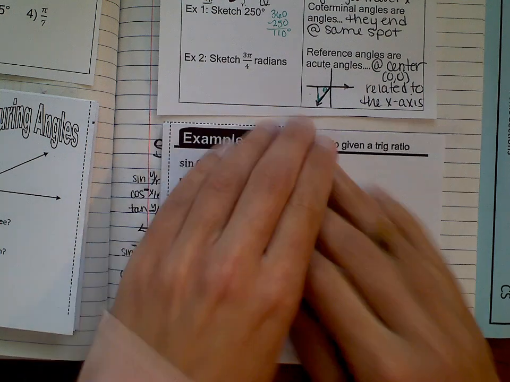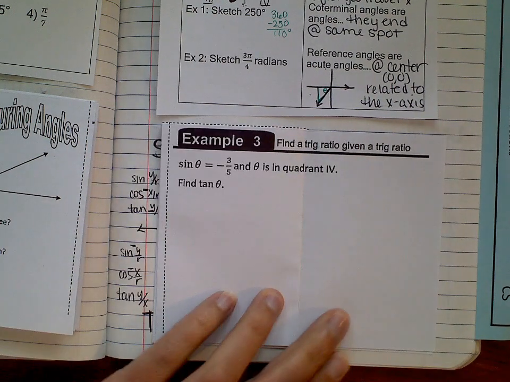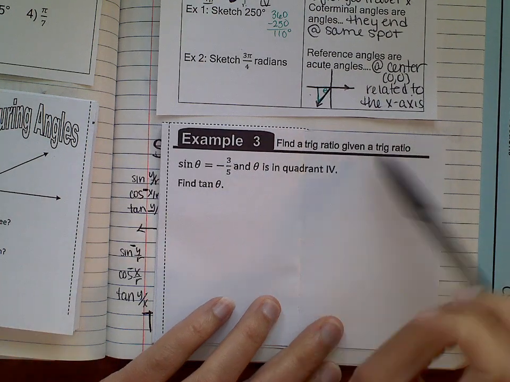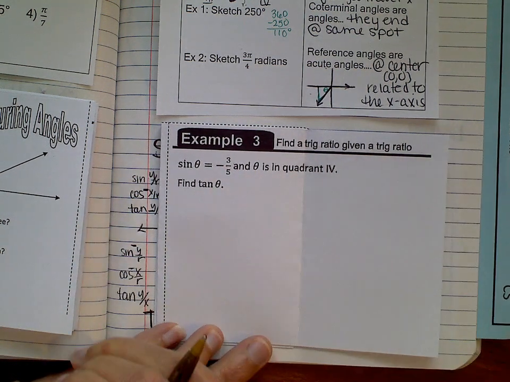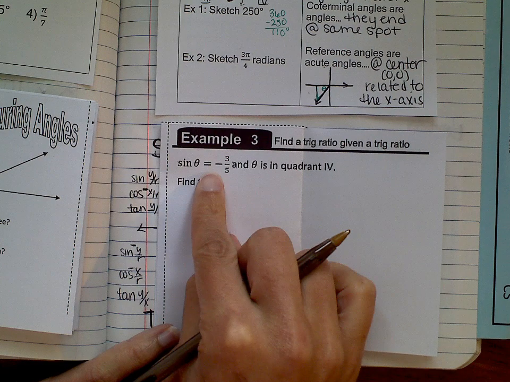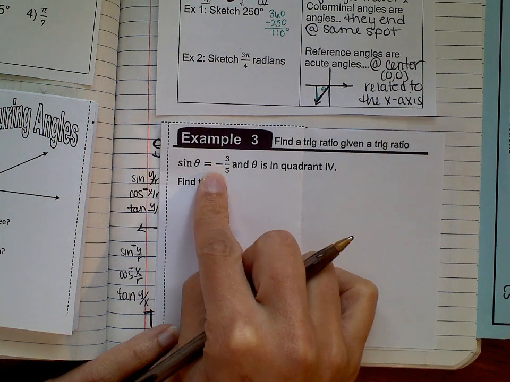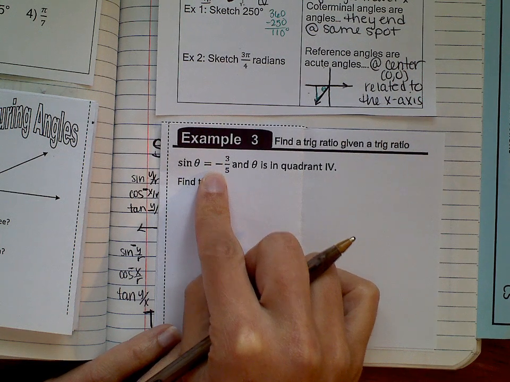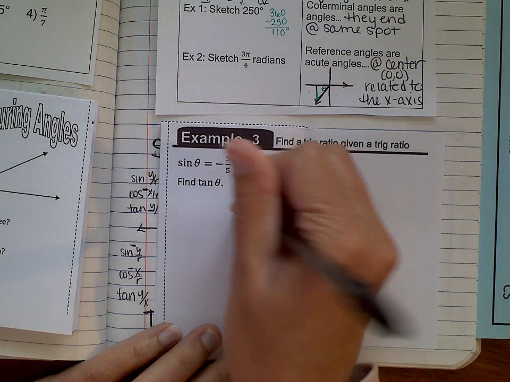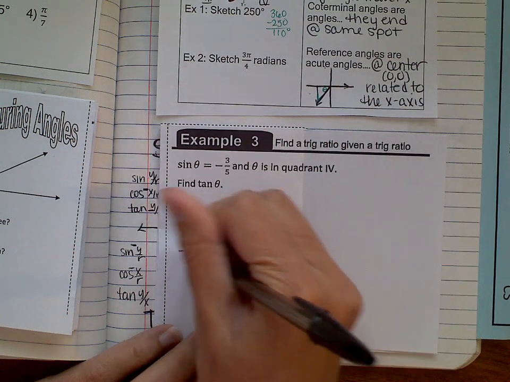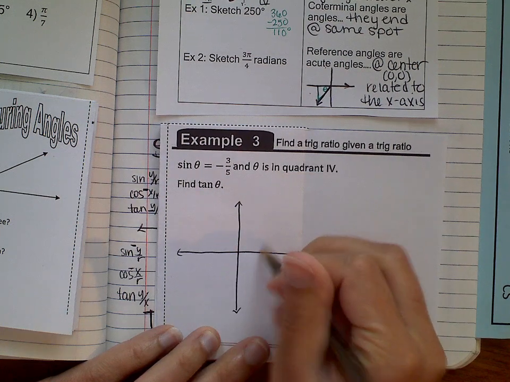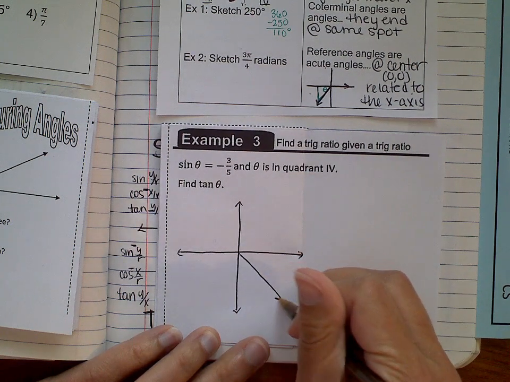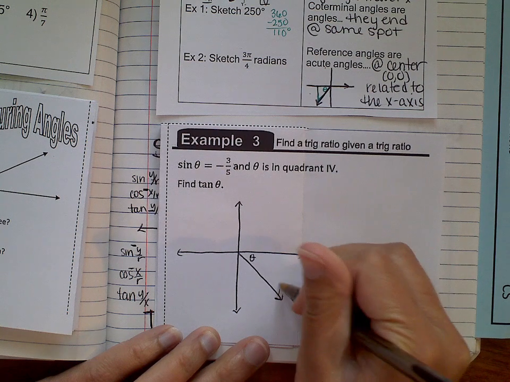Okay, so example 3 is similar. Find a trig ratio when you're given a trig ratio, just like that last one. So we know that sine of theta is negative 3/5, and maybe it feels weird because the negative isn't assigned to a value here, although it should always be assigned to x or y. And then we're in quadrant 4. So if we think about sketching theta, quadrant 4 is here, so my terminal side is here, which means theta is there.